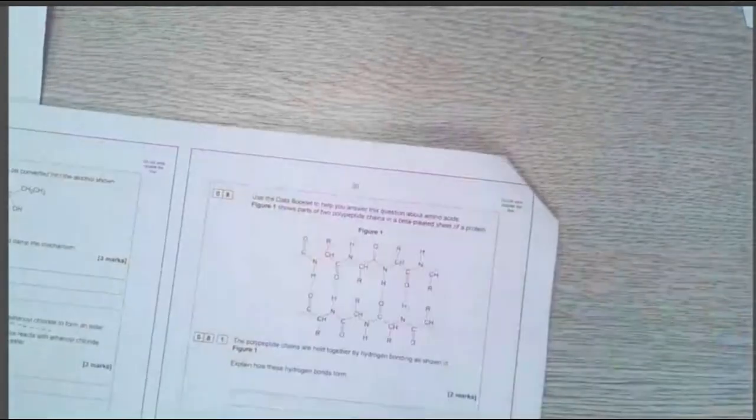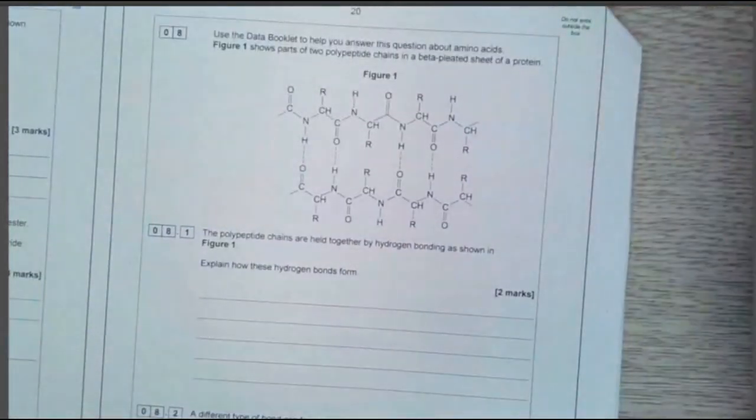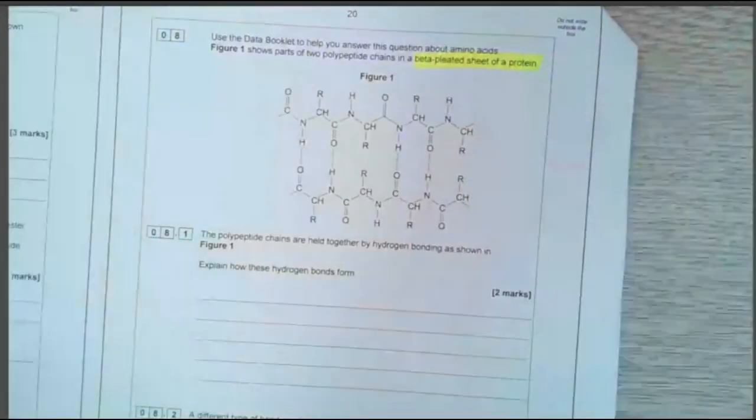Question number 8. Now, this question is about amino acids. This figure shows part of 2 polypeptide chains in a beta-pleated sheet of protein. There are different structures of protein. First one, how these are arranged, is the primary structure. This is beta-pleated. The polypeptide chains are held together by hydrogen bonding, as shown.